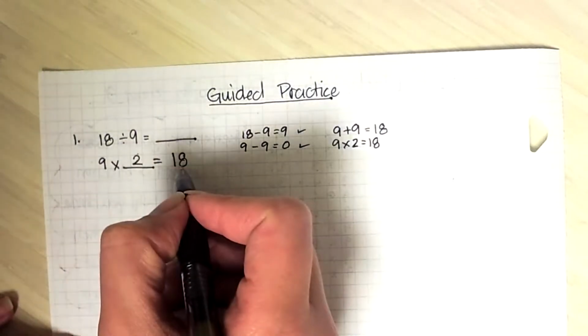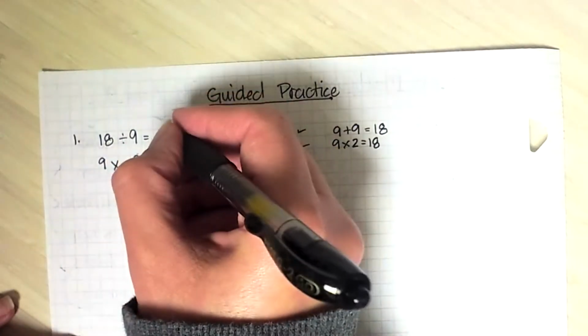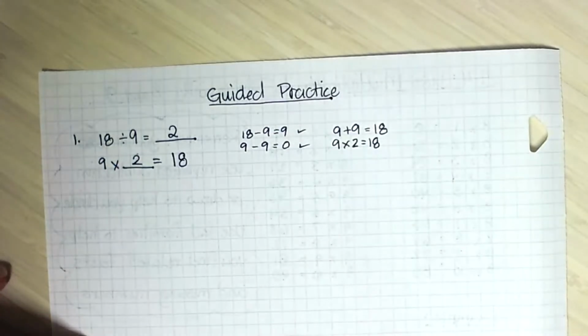If I know 9 times 2 is equal to 18, that means 18 divided by 9 is going to be equal to 2.